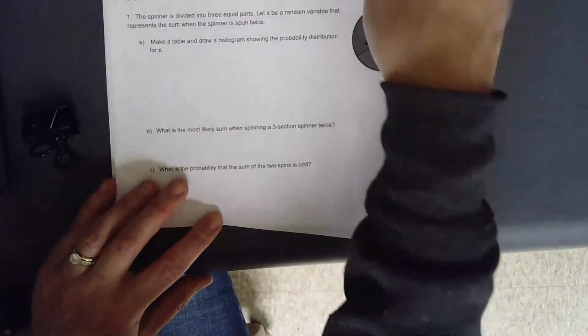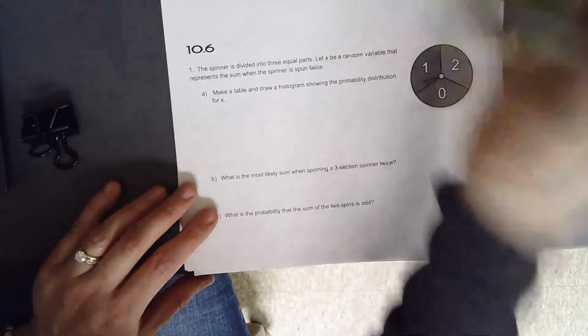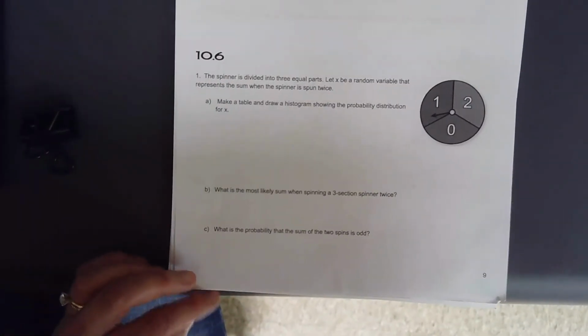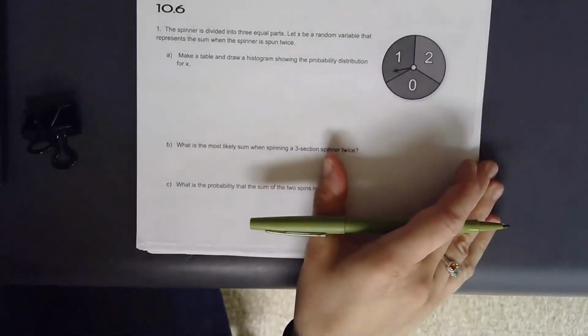So I'm on the extra notes, on the 10.6 section. We're going to do a couple examples together. All right, so the spinner is divided into 3 equal parts. Let x be a random variable that represents the sum when the spinner is spun twice. So again, make a table and draw a histogram showing the probability distribution for x.